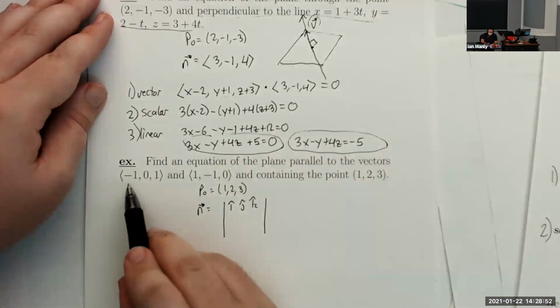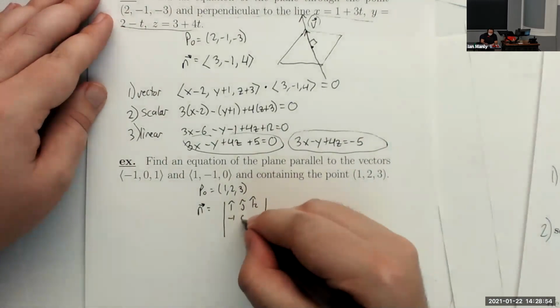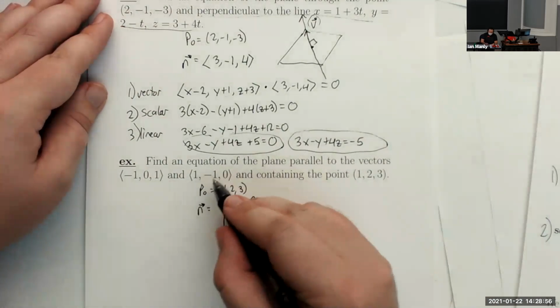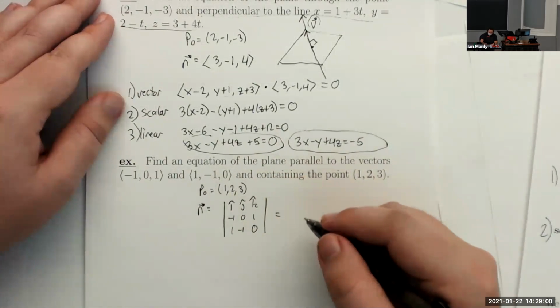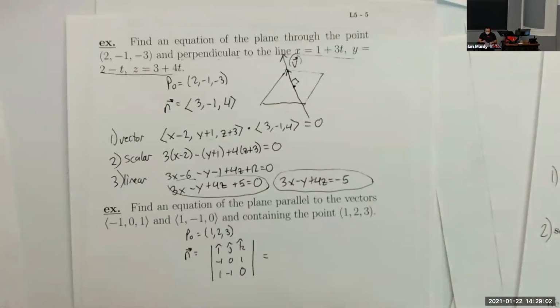All right, so we have -1, 0, 1. And we have 1, -1, 0. Okay. Let's see here.